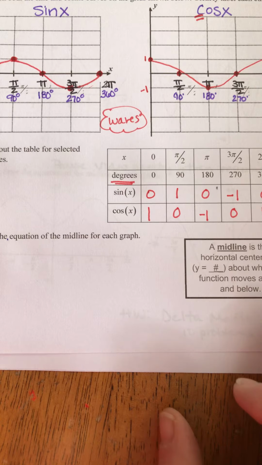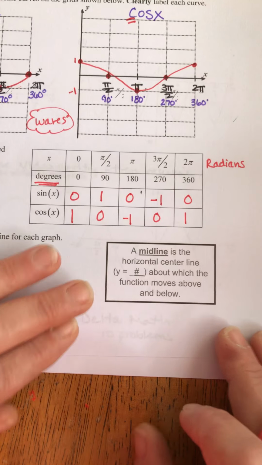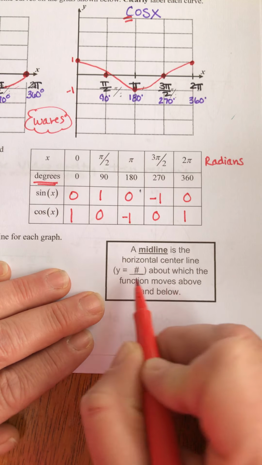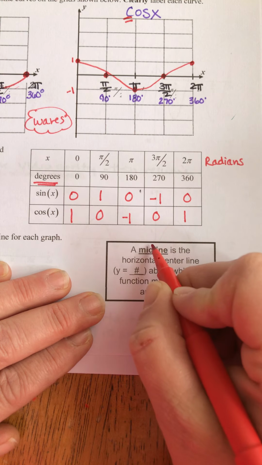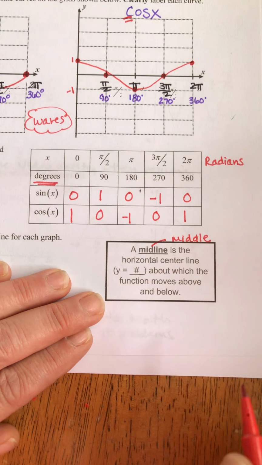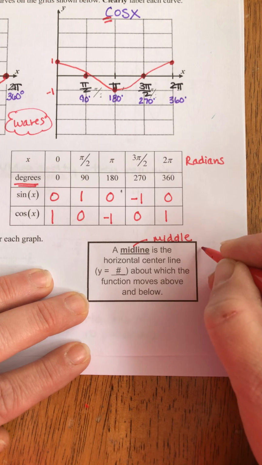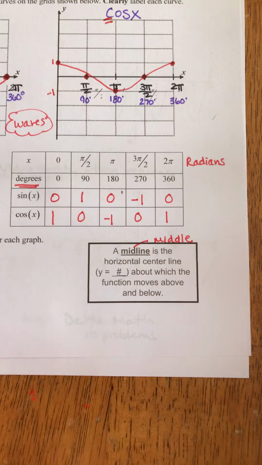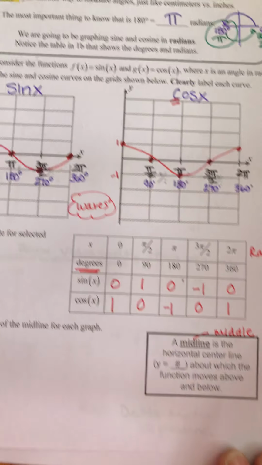Let's talk about stating the equation for the midline of each graph, and there's a little hint over here. A midline is the horizontal center line, y equals a number about which the function moves above and below. Now midline, you can kind of think about the word middle. Where is the middle of the graph from top to bottom? It would be halfway between the top of the graph and the bottom of the graph. Let's go back up to our graphs and look at what the midlines are, okay?